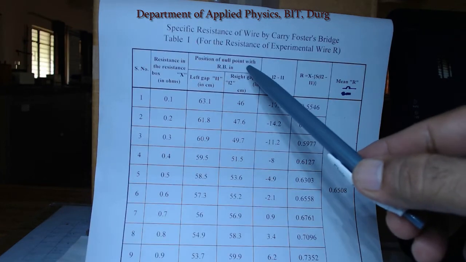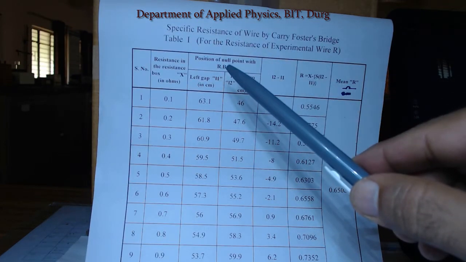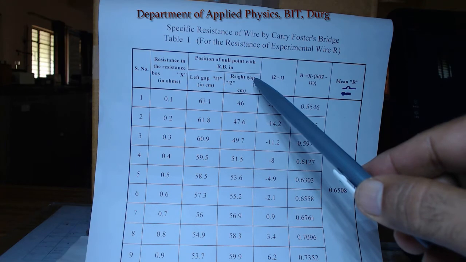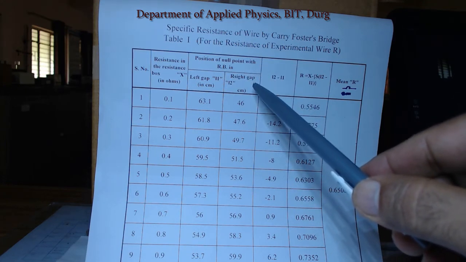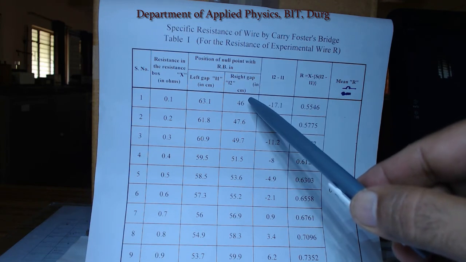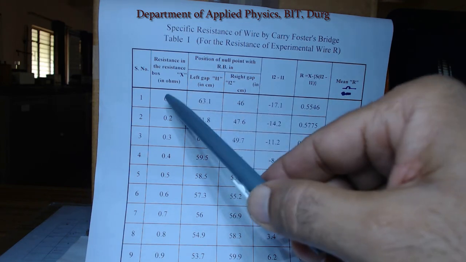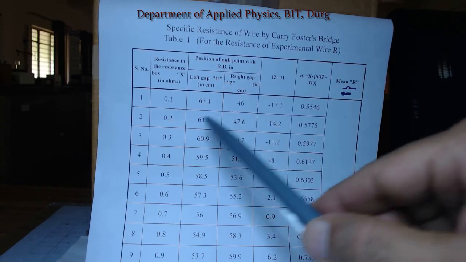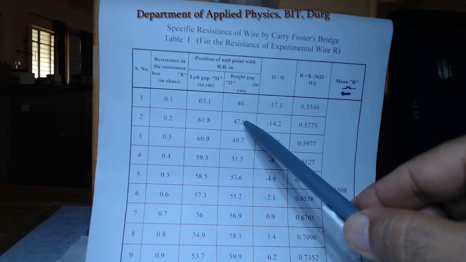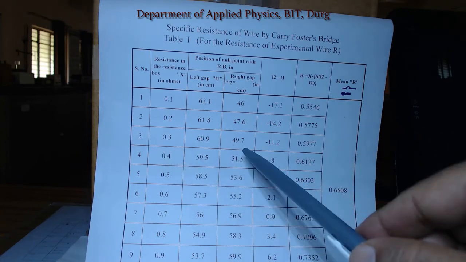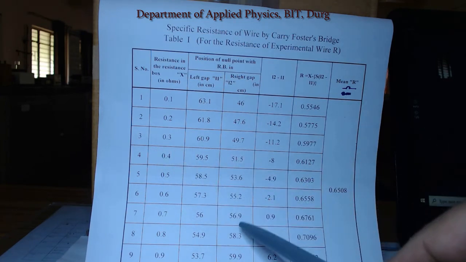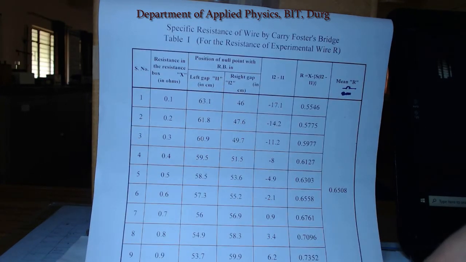Similarly, by interchanging the experimental wire and the resistance box, when the resistance box comes to the right gap, again I try to find the null point. This time the null point for 0.1 ohm is 46, for 0.2 ohm it is 47.6, for 0.3 ohm it is 49.7, 0.4 is 51.5, and so on. I go on doing it until I reach 1 ohm resistance.